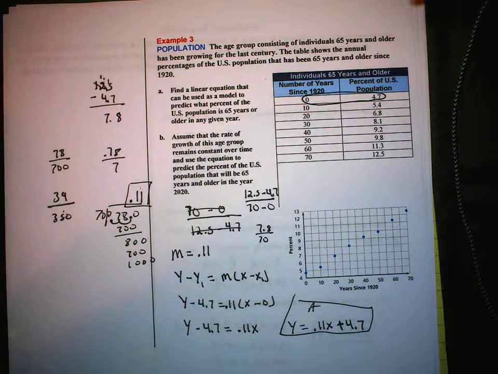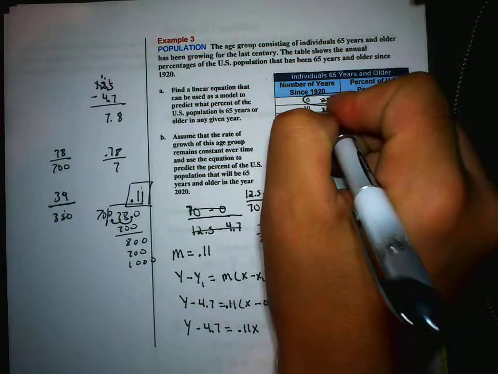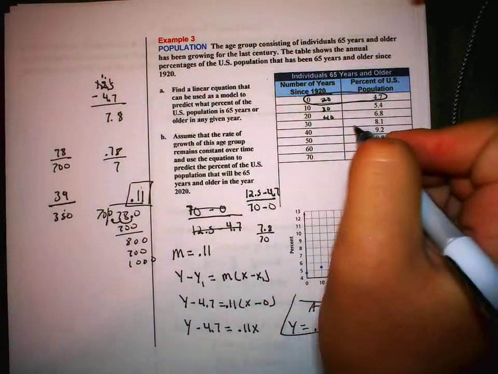Alright, assume that the rate of growth of this age group remains constant over time, and use the equation to predict the percent of U.S. population that will be 65 years of age in 2020. So let's write this down. Here's 20, 30, 40, and I say that because it starts at 1920.